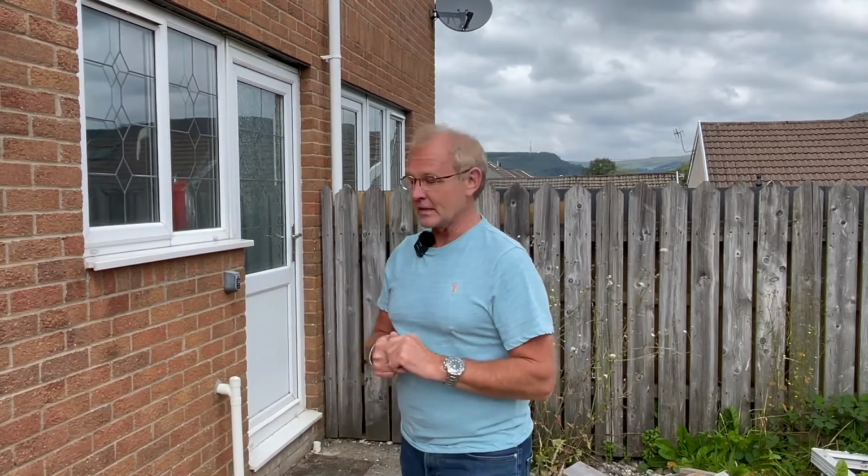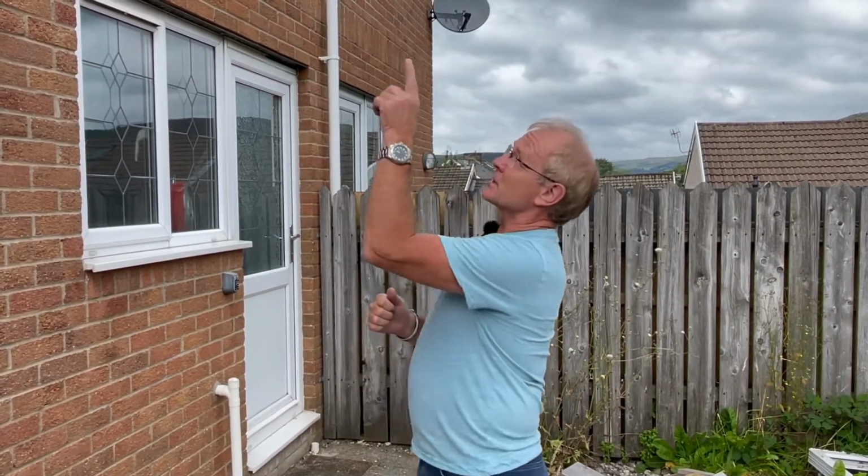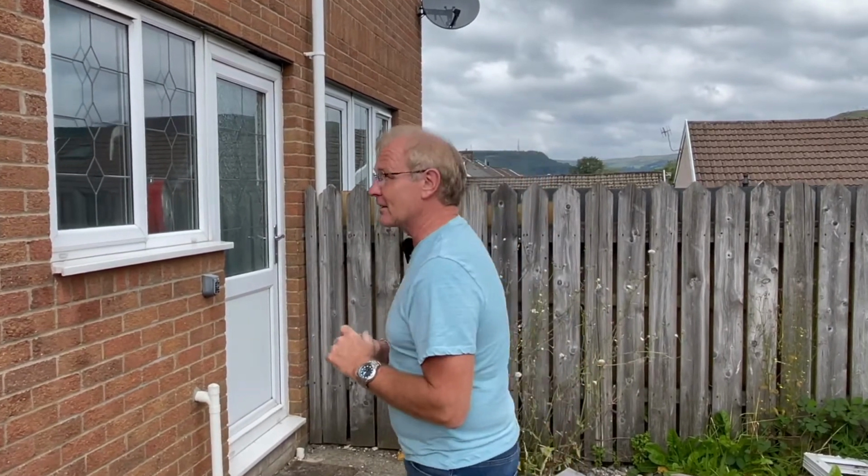But everything is repairable, and that's what we teach on these courses. So I wouldn't be put off buying a property just because you see a little crack like that. The key is to find out what's causing it and then trying to calculate how much it's going to cost to repair it. So let's go inside and have a little look.